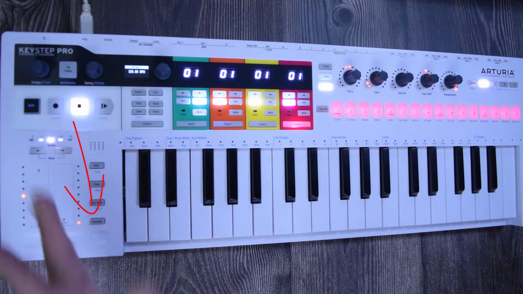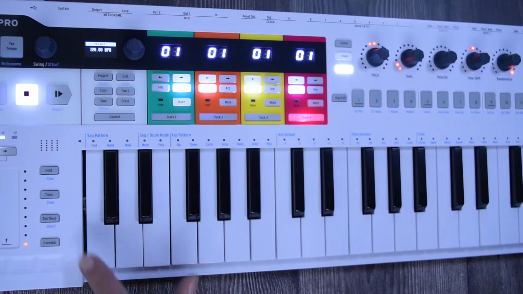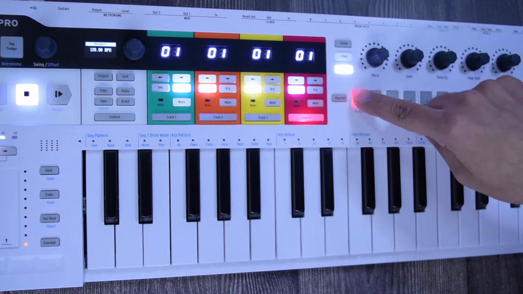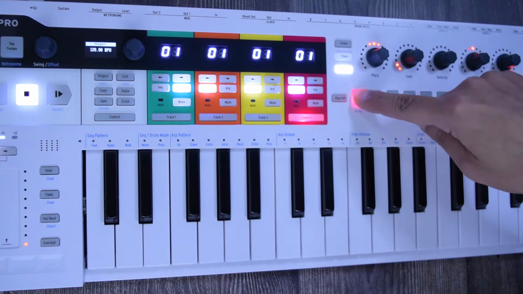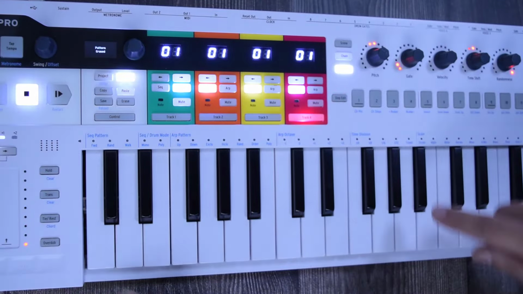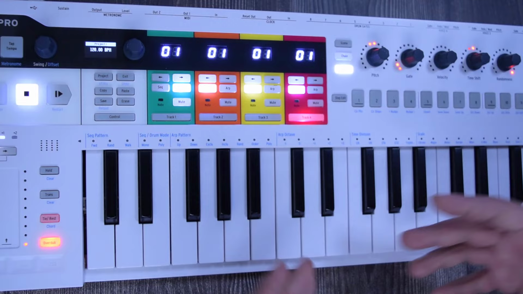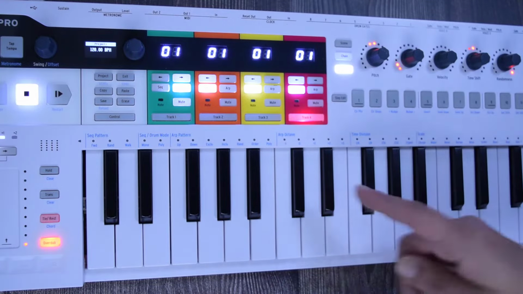Now you have a function called overdub. It's this button that you have right here. So when the overdub is on, you can record chords. And we could also do it with the quick record. If I go to that step and I record a chord, I can just record it. But by using the overdub, it's going to hold the notes for you. It's going to stack the notes on the previous notes.